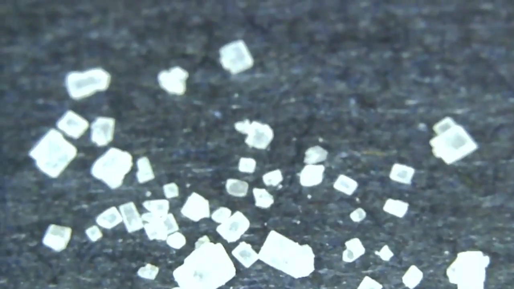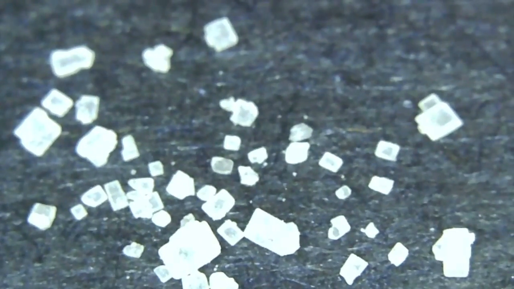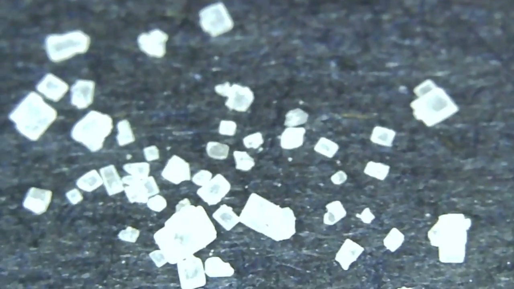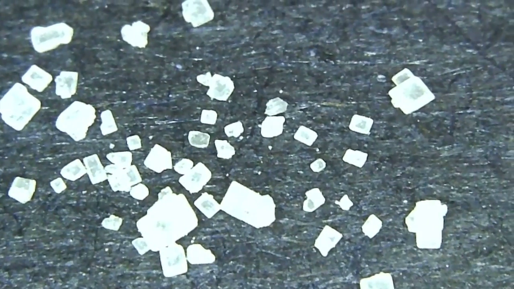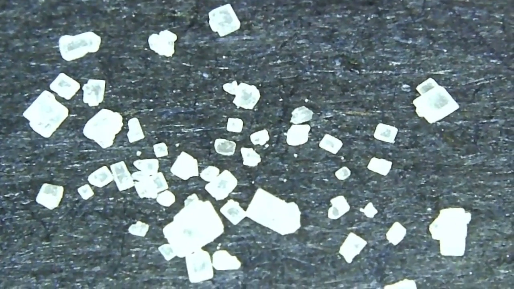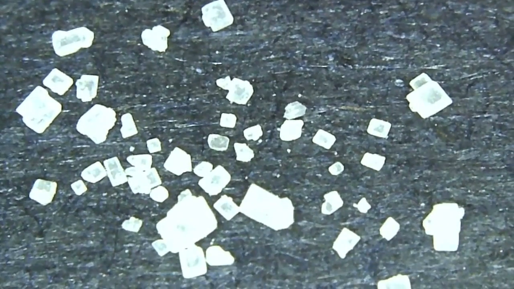Oh, what do you recognize? What shape is sugar? That is sugar under magnification. So, as scientists, let's recap what we observed.